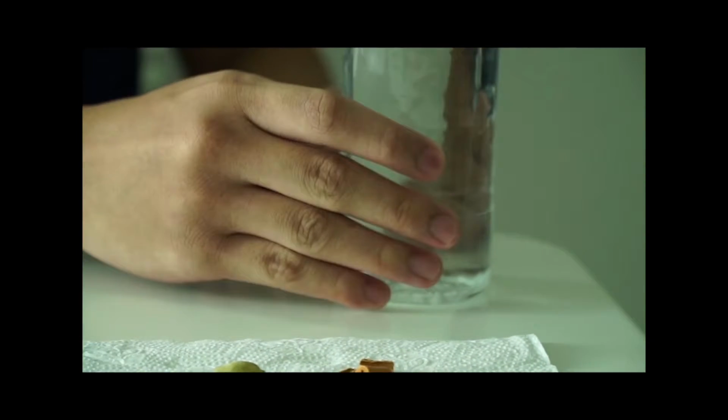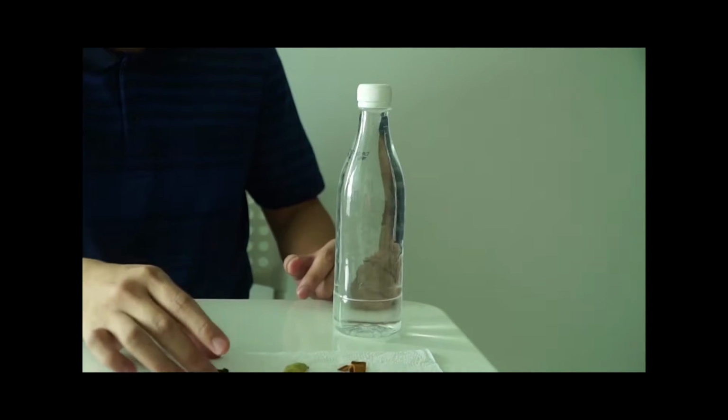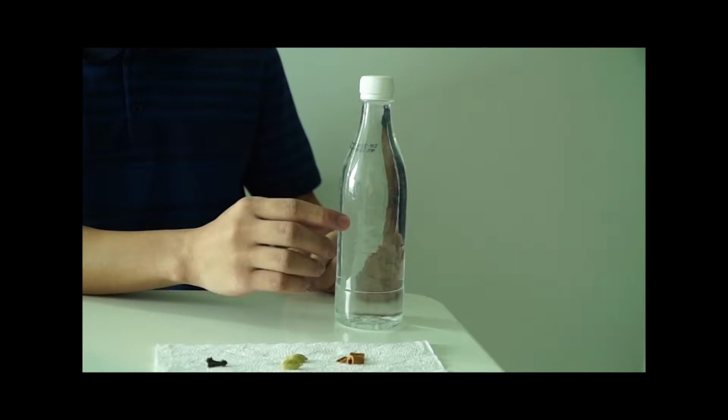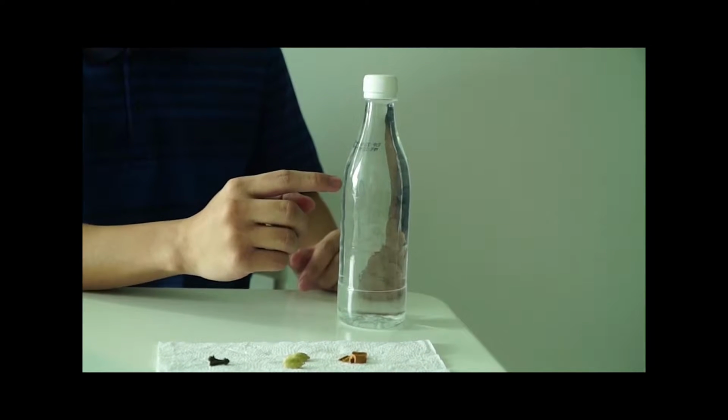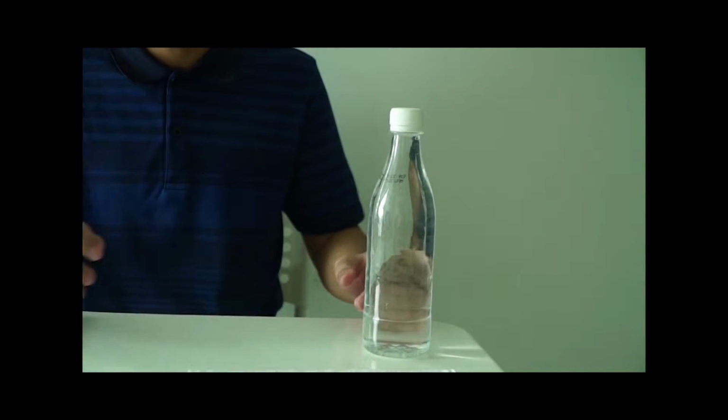And also, we have a bottle full of water to put the materials before inside the bottle to control which of the material will easily go down and up the bottle. So let's go and do the experiment.